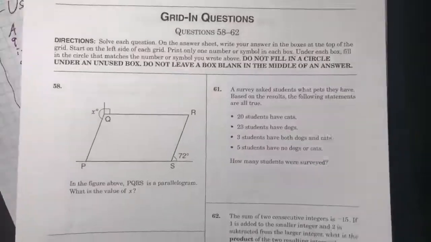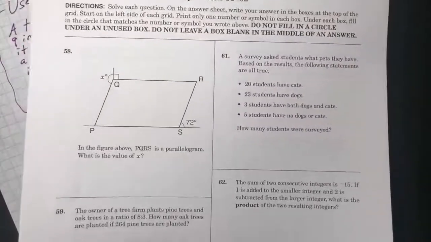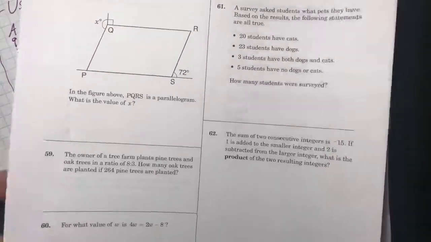Let's do a grid-in problem, because I don't think I give you guys grid-in problems enough. Has Pearson made any SHSAT books? I don't know if they've made it. That's a good question, man. And if they did, that'd be the book to get, dude. For sure.